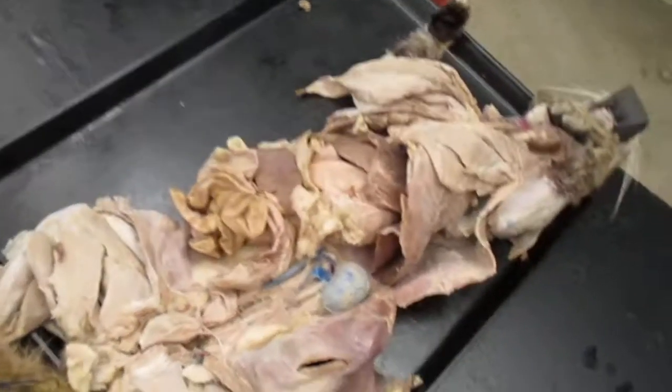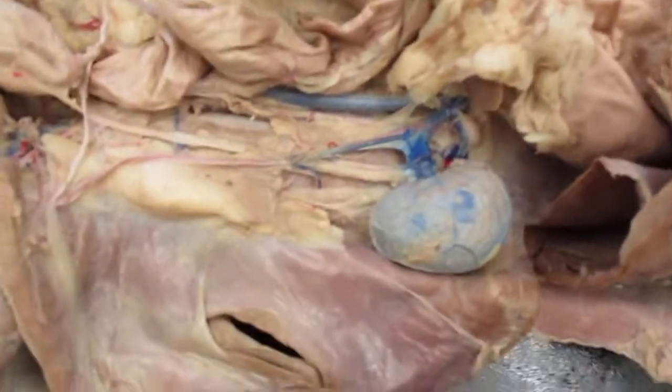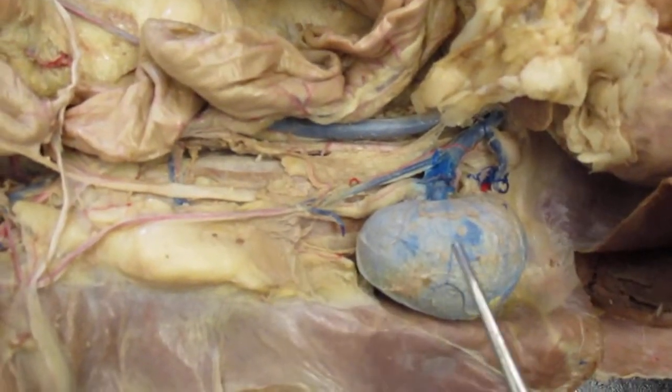Okay, let's move on to the male and female structures, which I've already showed you a lot of already. So we're going to do the male first. So let me go through this real quick here. So you should know already, this is your kidney.